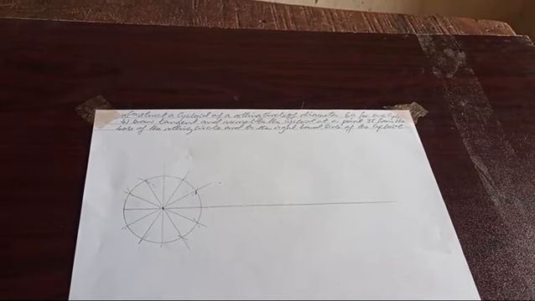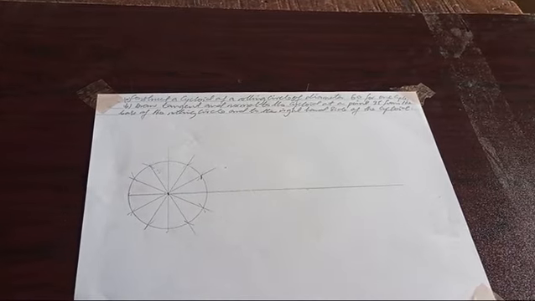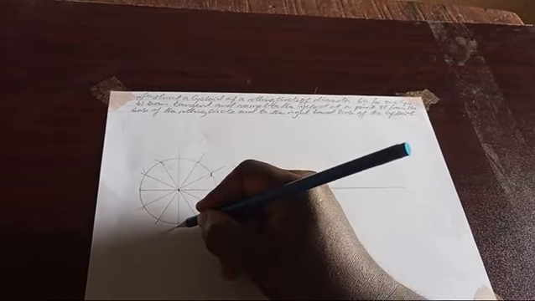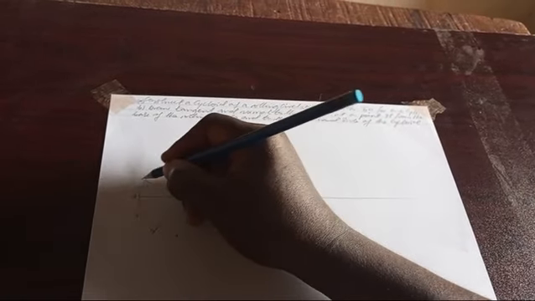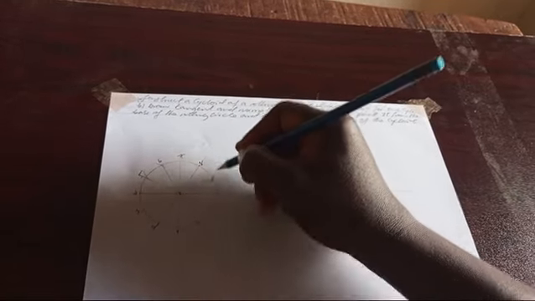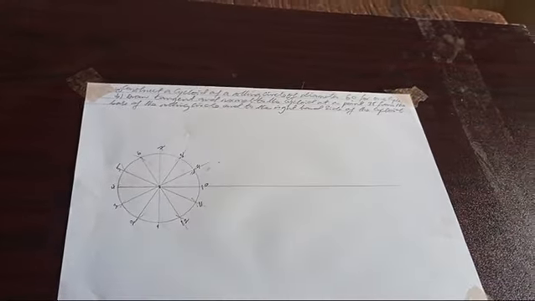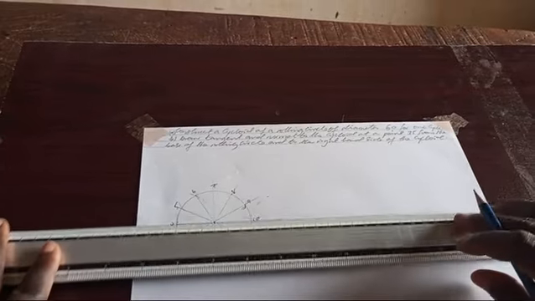Since we are not told where the rolling of the point starts from, we are going to choose from the bottom. So I'll start from here and label the points 1, 2, 3, 4, 5, 6, 7, 8, 9, 10, 11, 12.